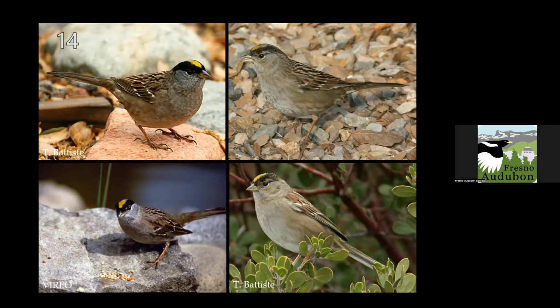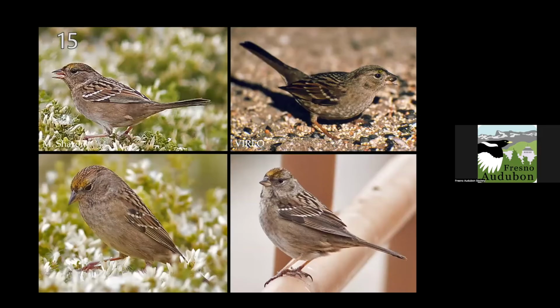So since we're looking at the plumages over time, one thing I want to mention here just for consideration is that compared to the white crown sparrow, the golden crown sparrow will actually go through what we call a basic plumage, or a wintering plumage, and will look more like this in the winter time.